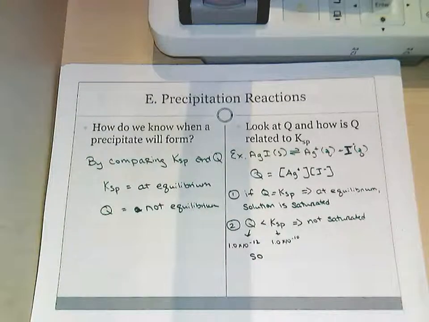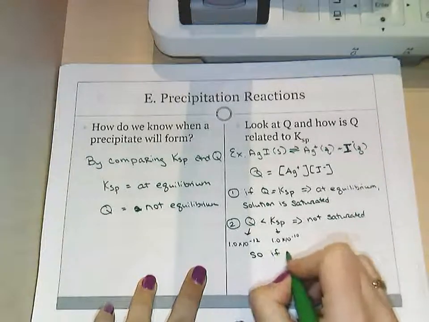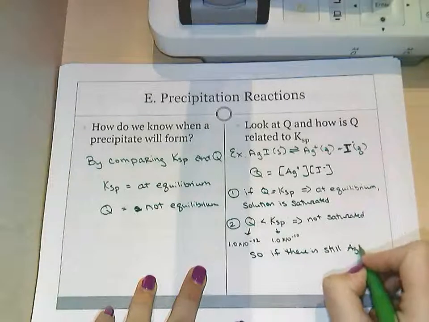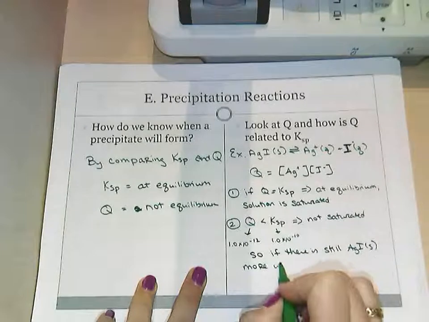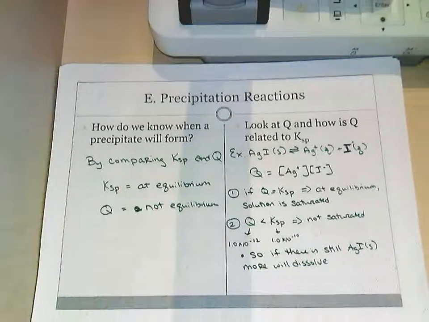So which direction is the reaction going to go? If we are not saturated, am I going to go towards products, or am I going to come back towards reactants? We're going to go towards products, right? We want to make more ions. So if there's still solid silver iodide in there, it'll keep dissolving till we get to equilibrium.